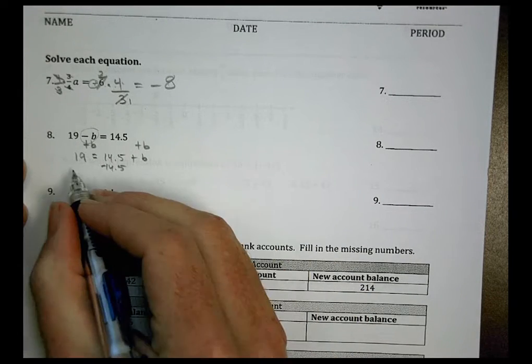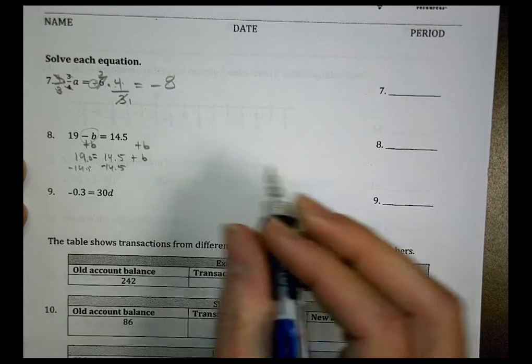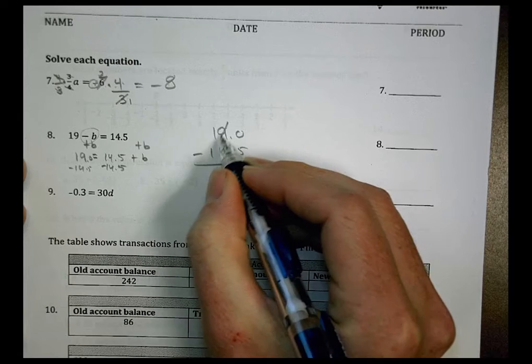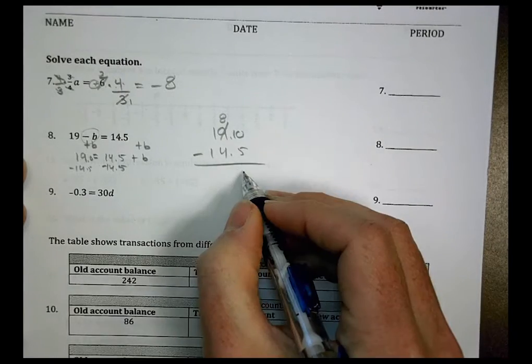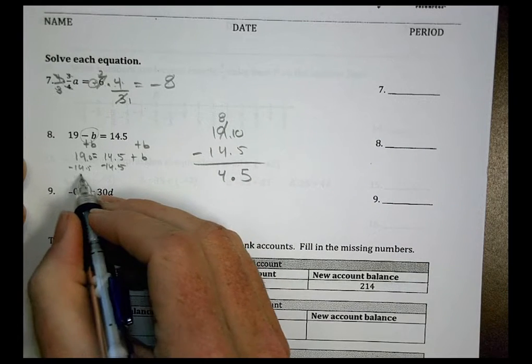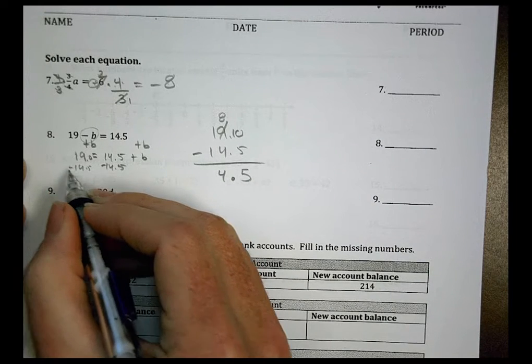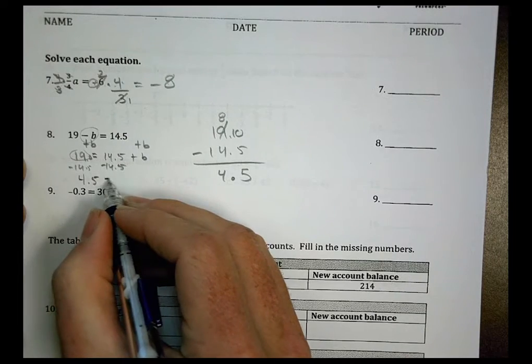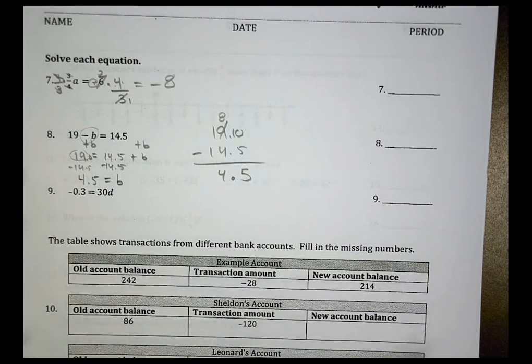So now I'll subtract 14.5 from both sides. So I have 19.0 minus 14.5. We're going to borrow from here. So 10 minus 5 is 5. Keep your decimal in place. 8 minus 4 is 4. So on this side, I have a positive and a negative. It's going to be a positive 4.5 because that's a bigger absolute value, equals b, and that's what we got.